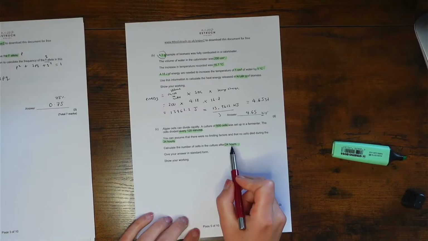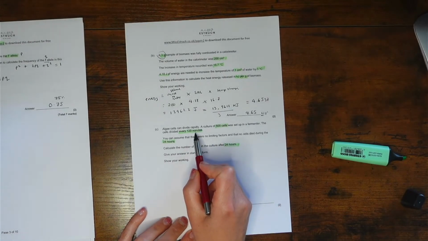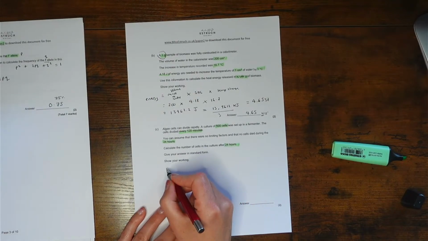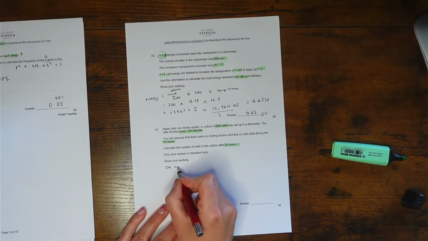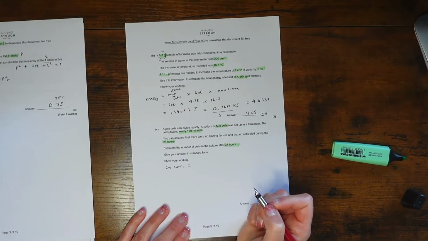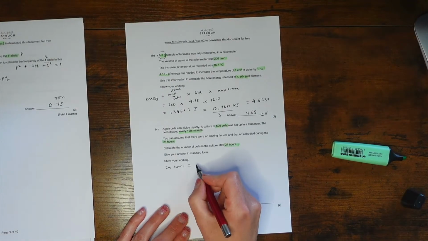So 24 hours, they divide every 120 minutes. So the first thing I'm going to do is convert 24 hours into minutes. So I need to times that by 60.